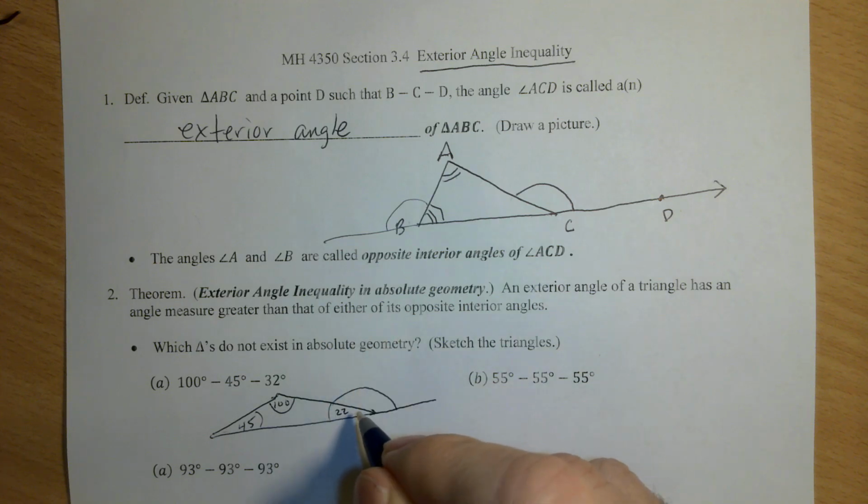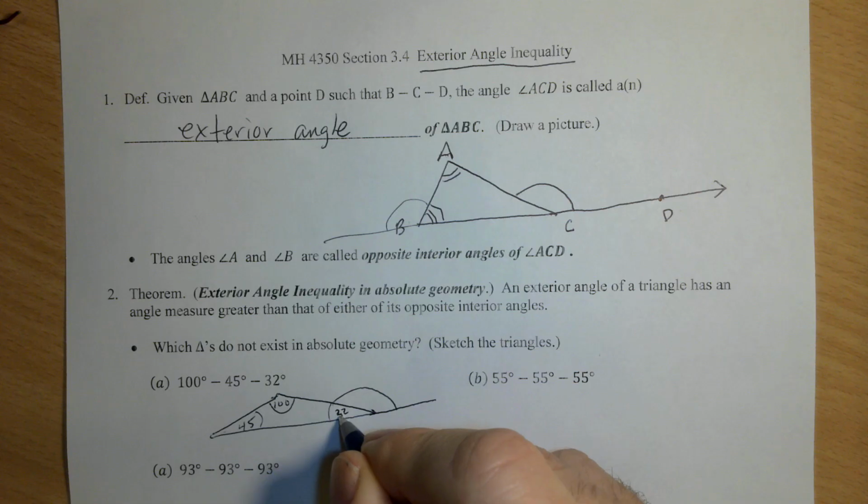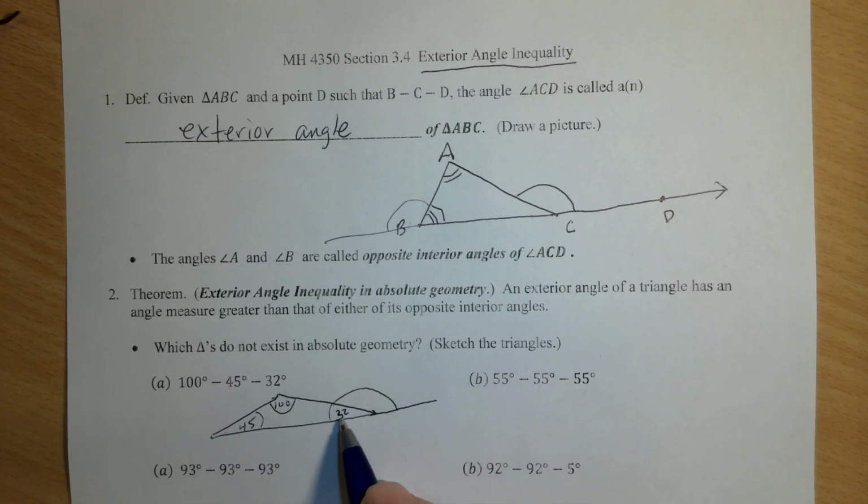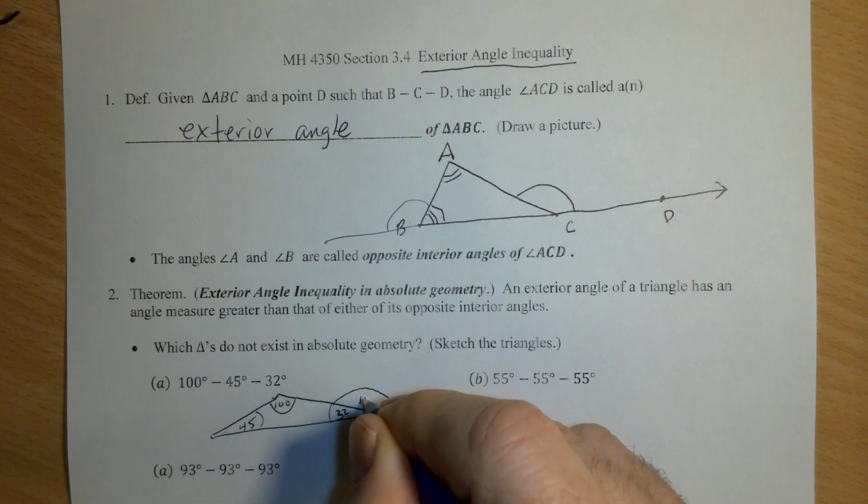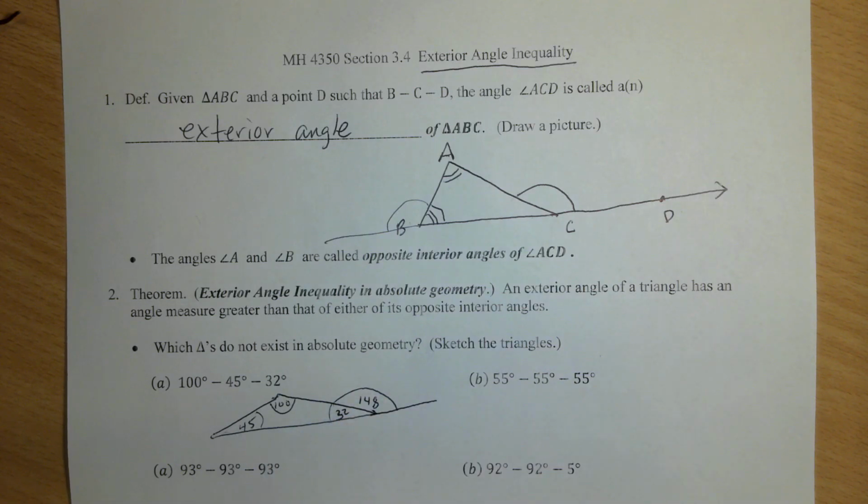So this one would be what? Well, that's actually a 32, not a 22. So if that's a 32, 180 minus 32 would give me 148. And the question is, is this exterior angle, 148, greater than the two opposite interiors? And it is. 45 and 100 are both less than 148.